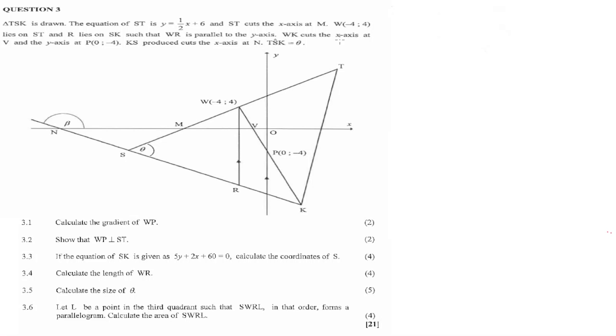WK cuts the x-axis at V, and cuts the y-axis at P, and then KS is produced and cuts the x-axis at N. Angle TSK is given as theta. So whatever we are told in the statement is already drawn in our sketch.